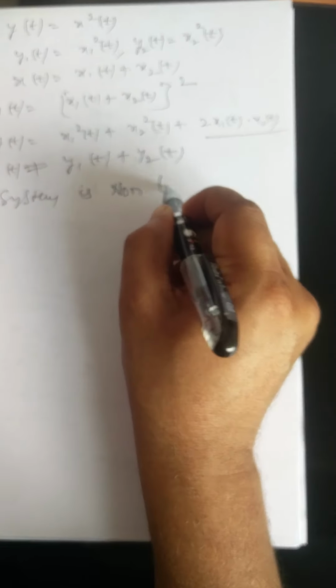Next, we'll check for time invariance. y of t is equal to x square of t. Put t equal to t minus t naught. You get y of t minus t naught is equal to x square of t minus t naught. Input is delayed by t naught units, output is also delayed by t naught units. It is satisfying the time invariant property, hence it is a time invariant system.